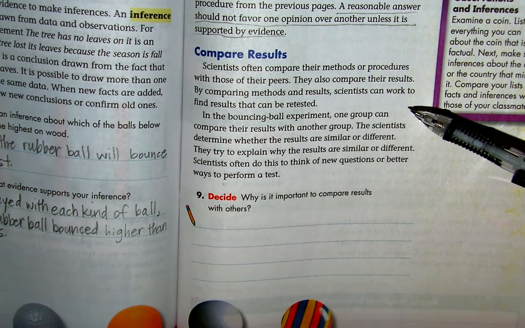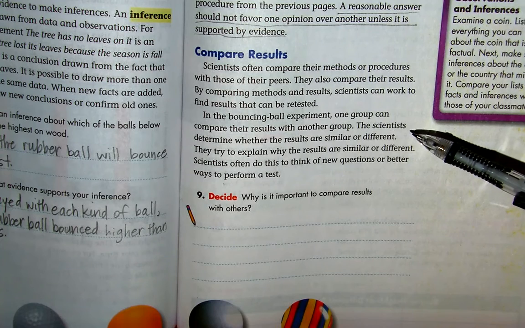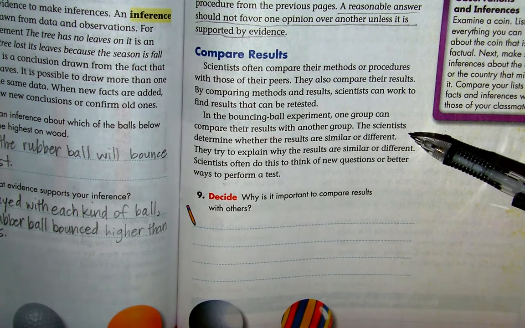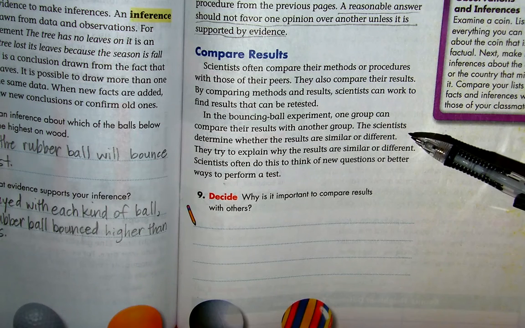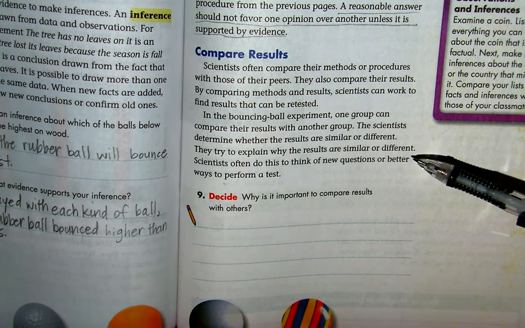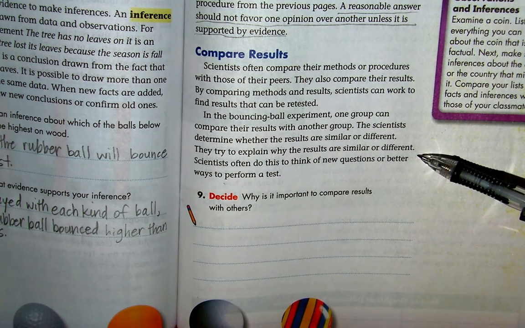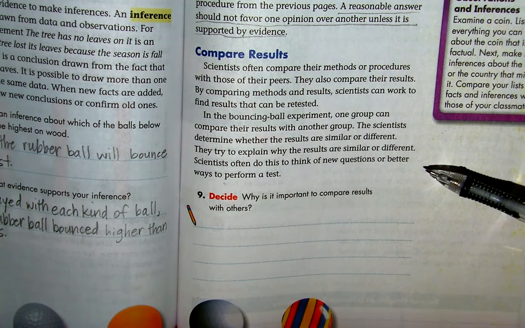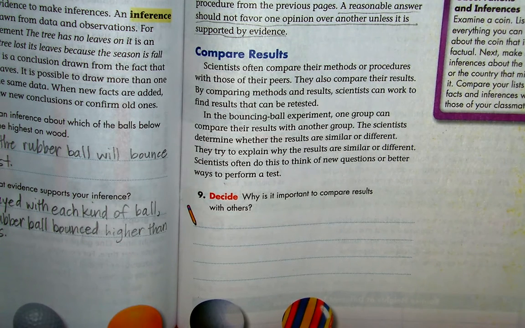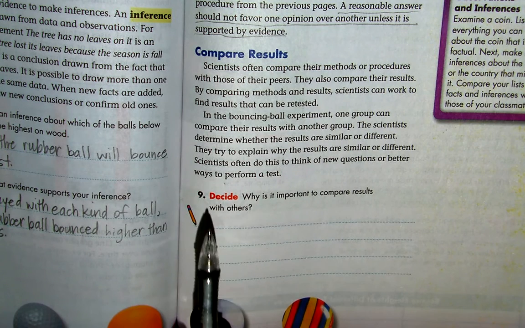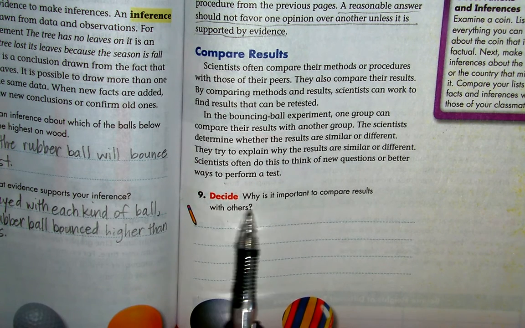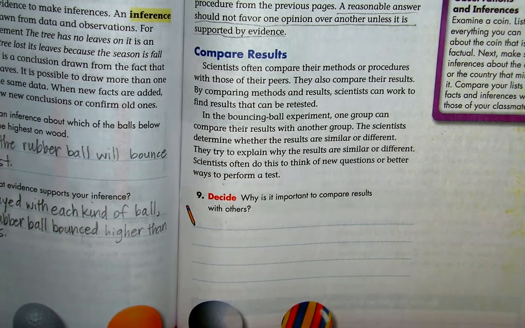In the bouncing ball experiment, one group can compare their results with another. The scientists determine whether the results are similar or different. They try to explain why the results are similar or different. Scientists often do this to think of new questions or better ways to perform a test. And then our question comes here where we have to decide, why is it important to compare results with others?